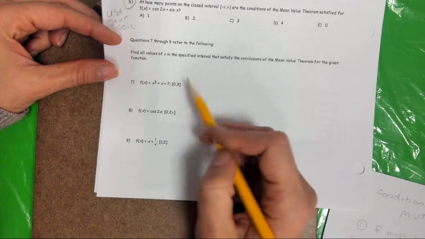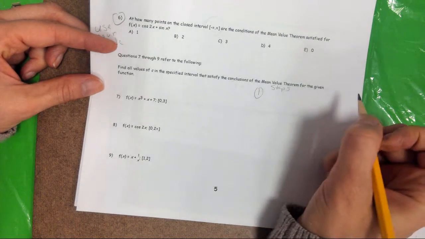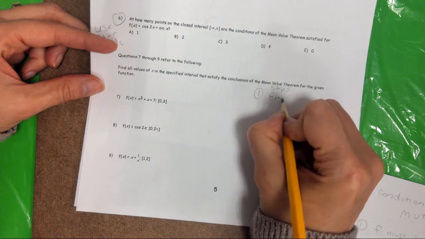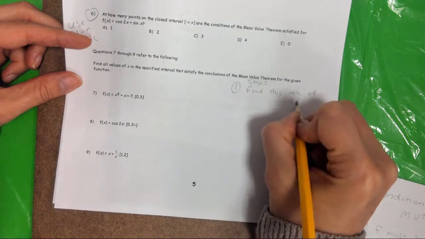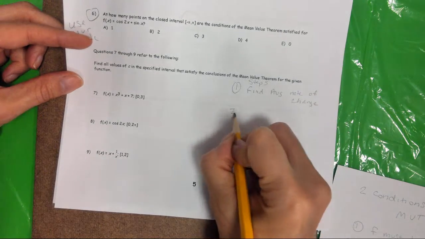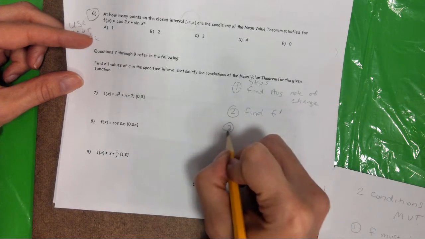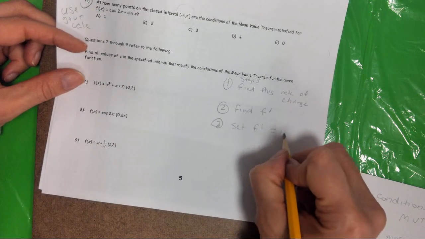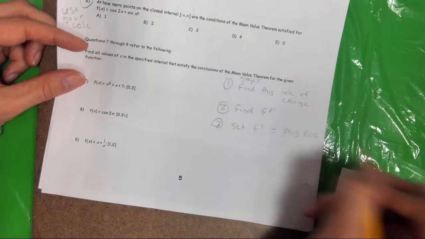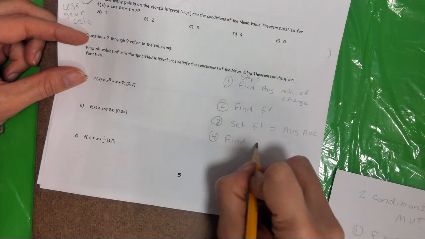And 7 through 9, you're doing, again, the same thing you do for number 5. So remember your steps. First step is find your average rate of change. Step 2, find f prime. Step 3, set f prime equal to your average rate of change, and then find c.